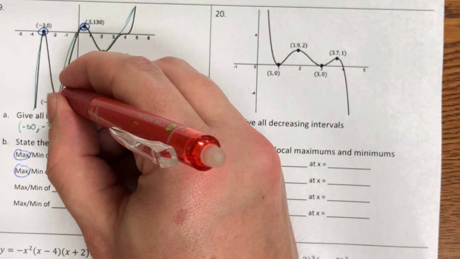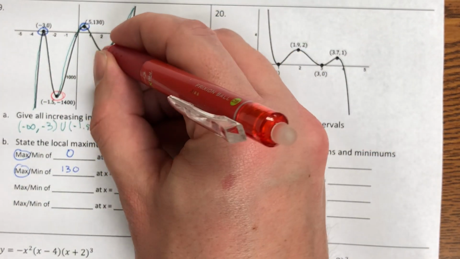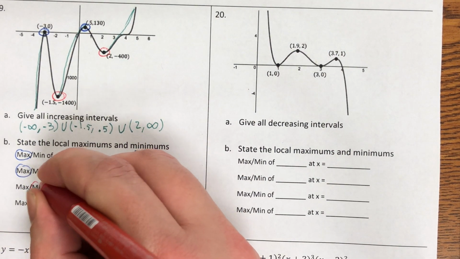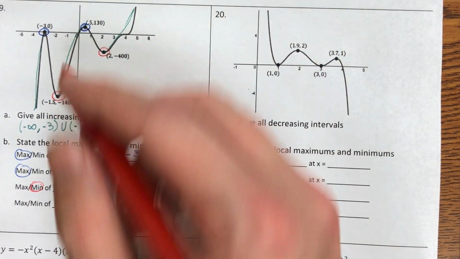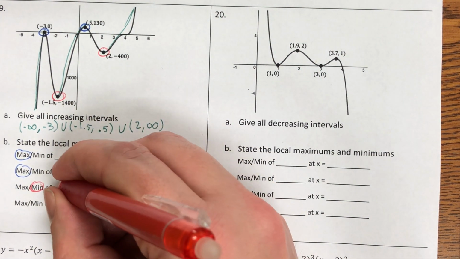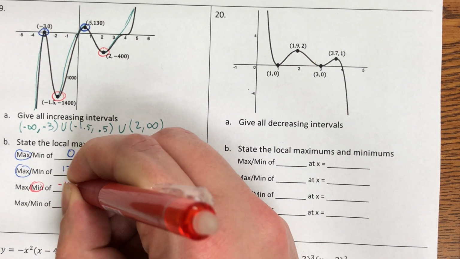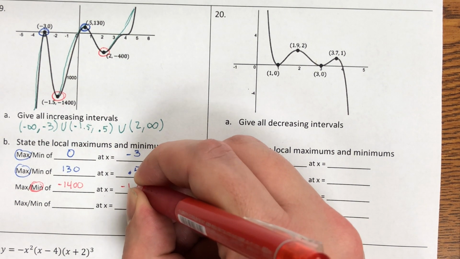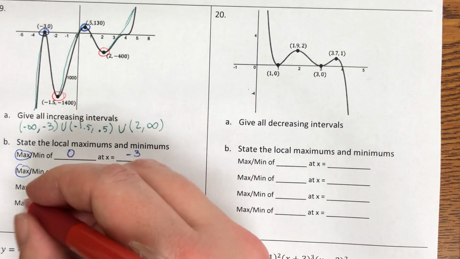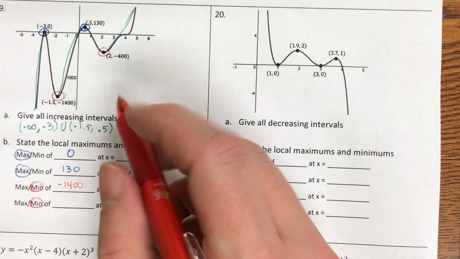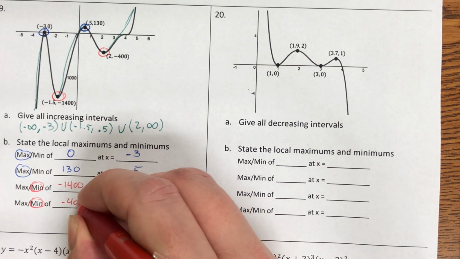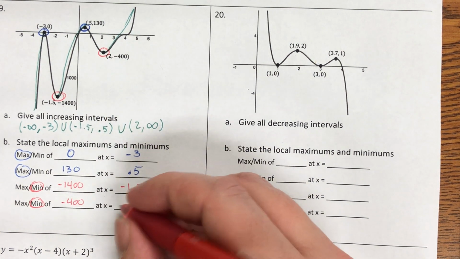Minimums are at my valley. So that's a minimum of the lowest it goes down to, that y value, negative 1,400, at x equals negative 1.5. I have another minimum of that low point, that y value, negative 400, and it happens at x equals 2.